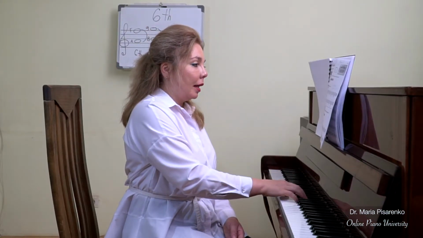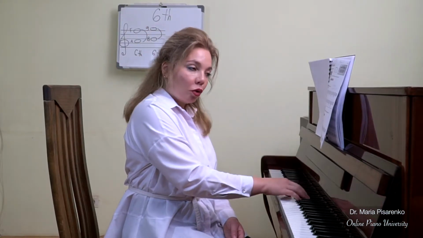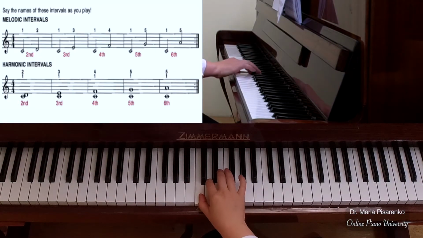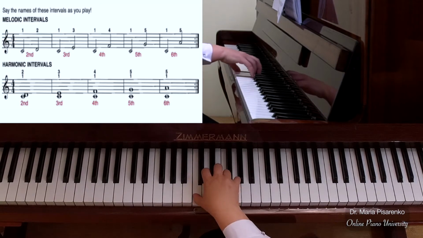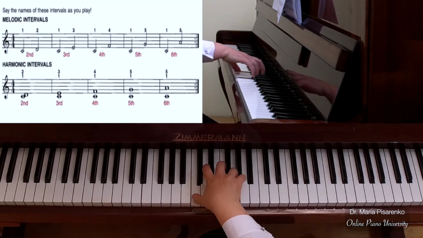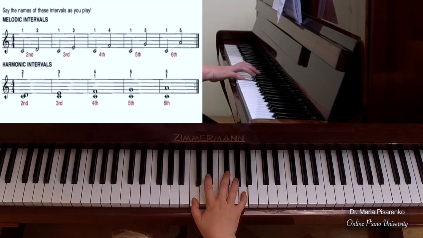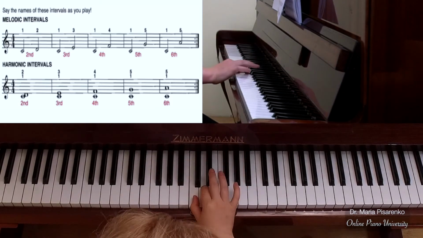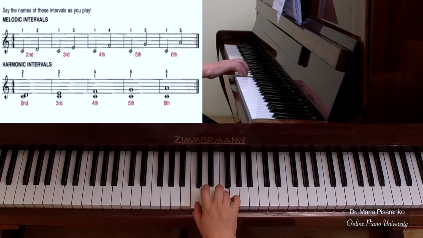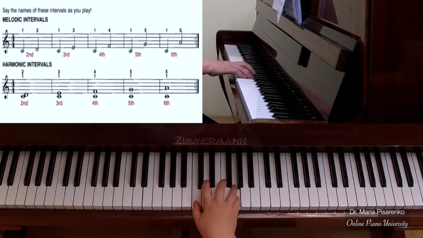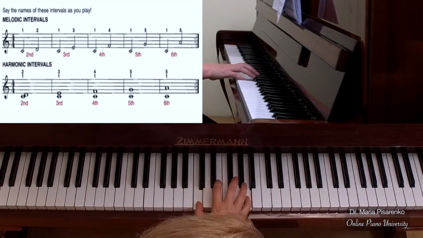Let's play them in the harmonic way, pressing the notes together. Second, third, fourth, fifth, sixth. And again. Second, third, fourth, fifth, sixth.